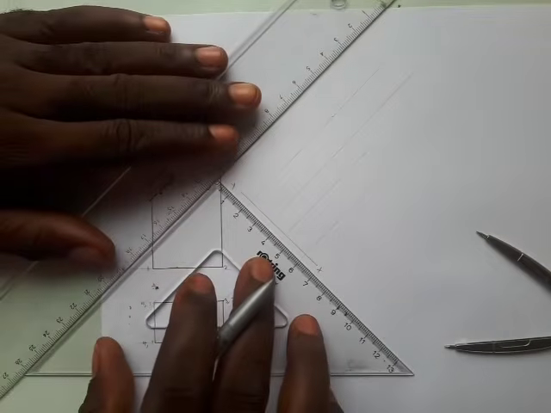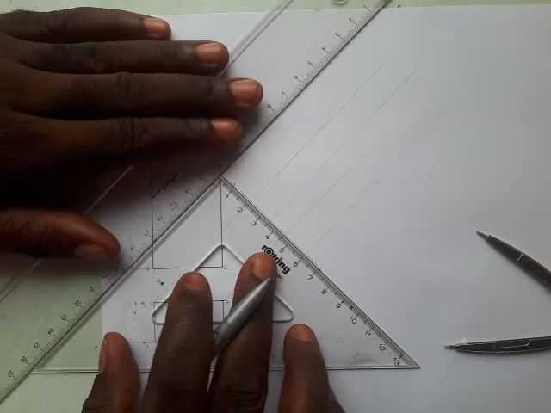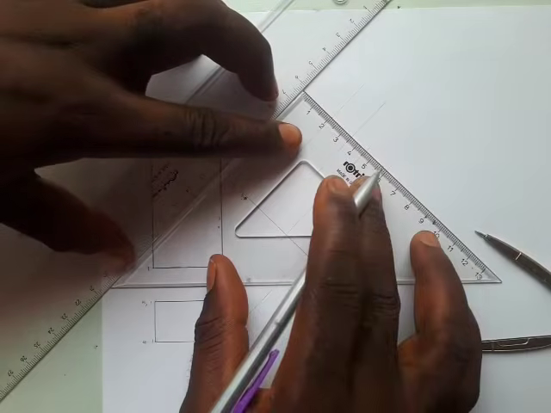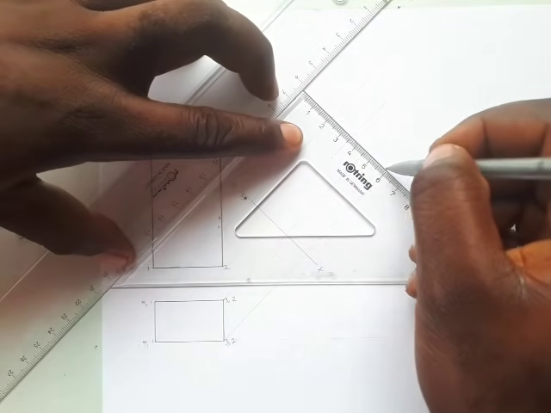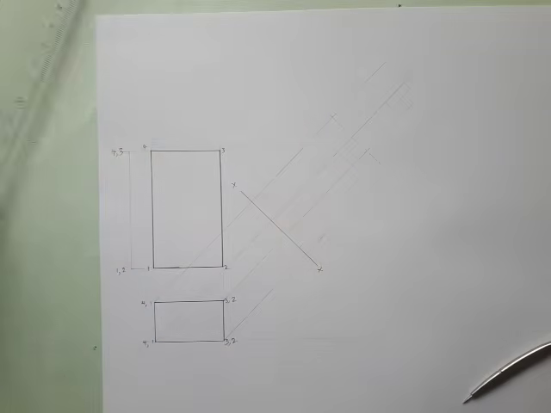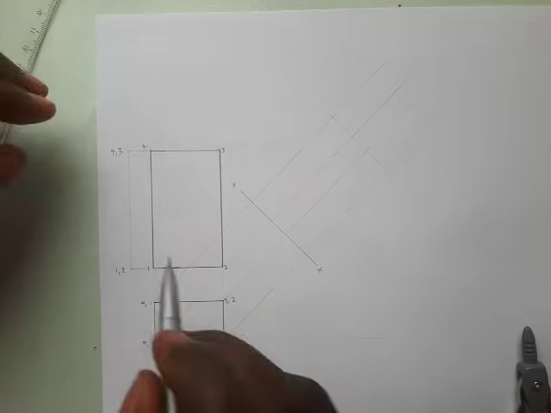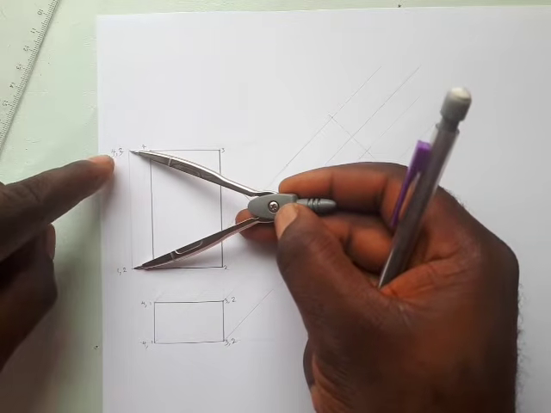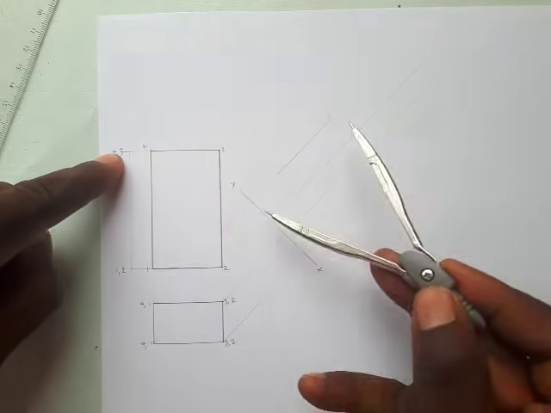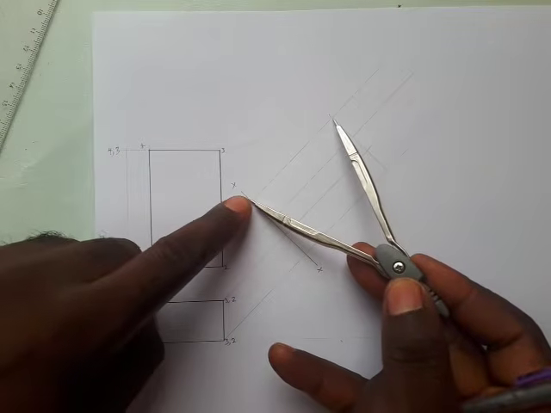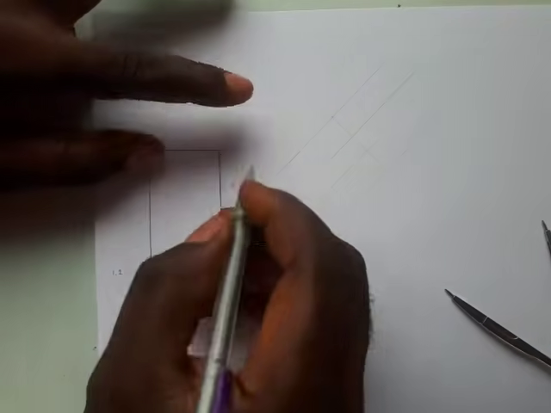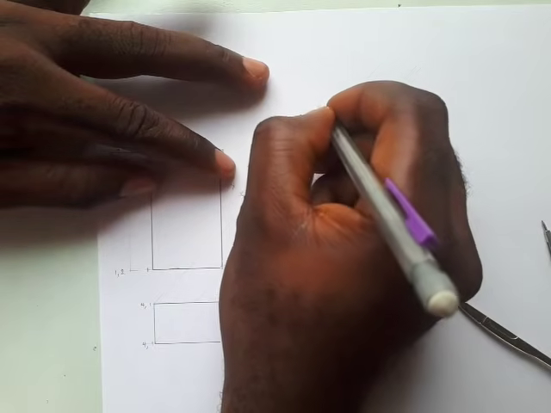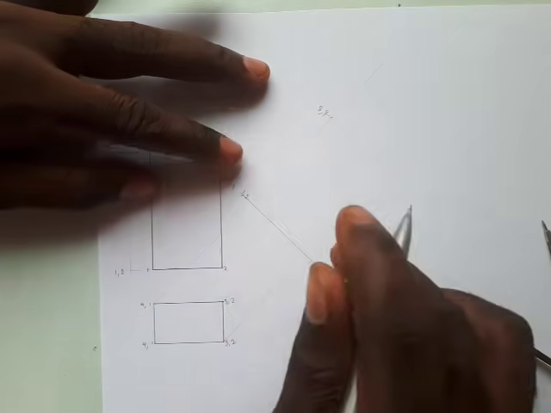This x line here, transfer it to this point and draw a thin line. So you are good. Now remember, you transfer this. So what do you have here? 1, 2. What do you have on the top? 3, 4. So transfer it like this. So you have 1, 2 here. You have 3, 4 here. So reproduce those numbers here. 1, 2, 3, 4. All right.